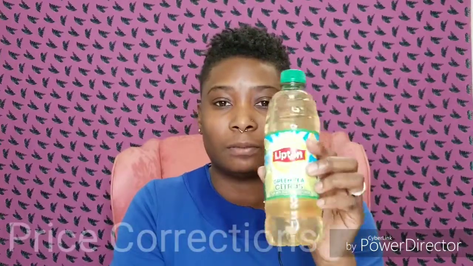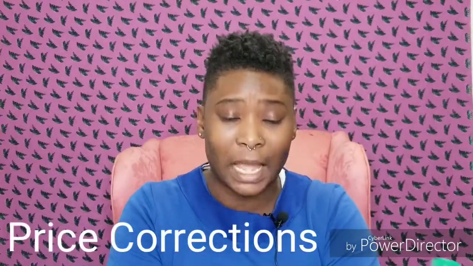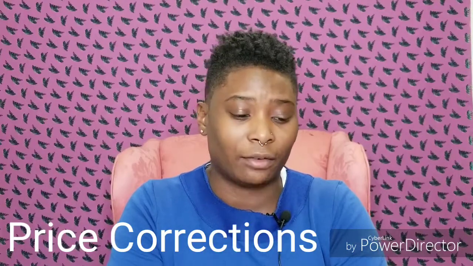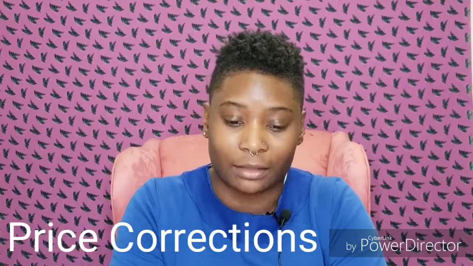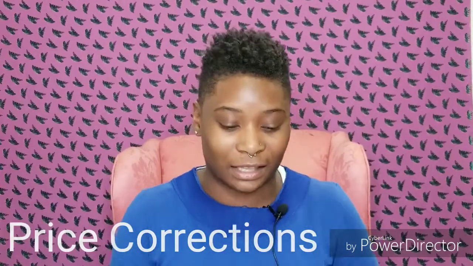The last thing is what to do if you are undercharging. So if you did have this bottle of tea in your machine and it's 70 cents, and you're like, okay, I've been charging 70 cents. How do I make my extra $8 back that I lost off this case? Or $13 that I lost off this case?